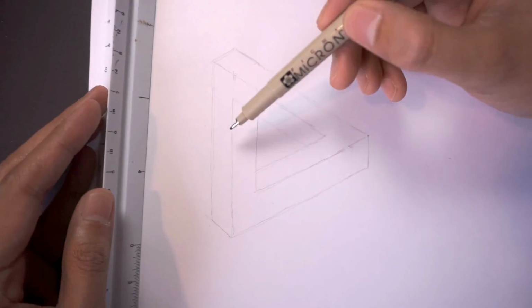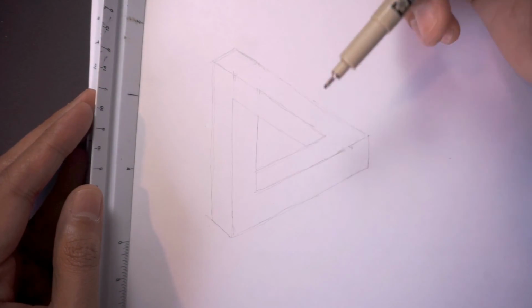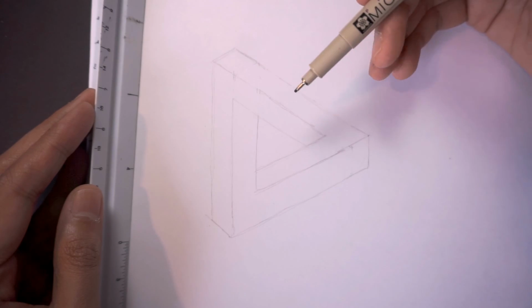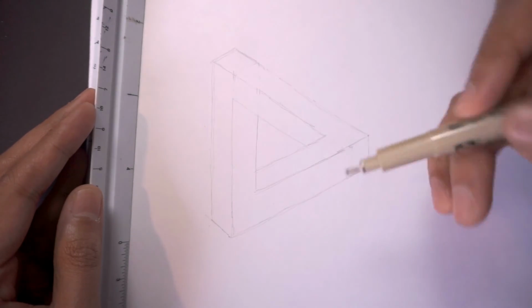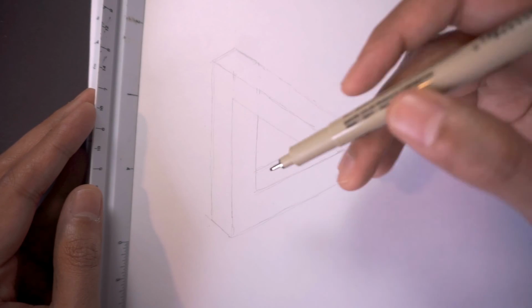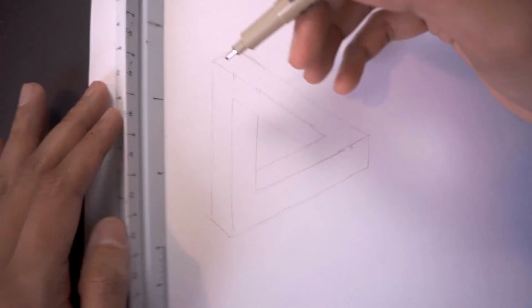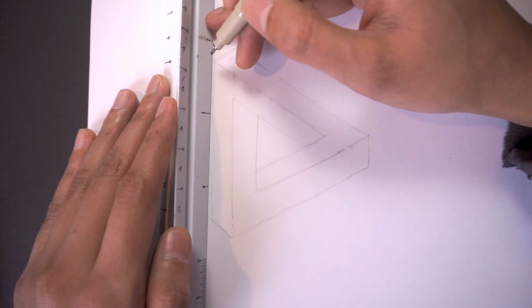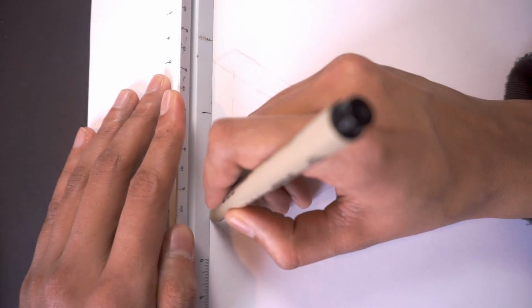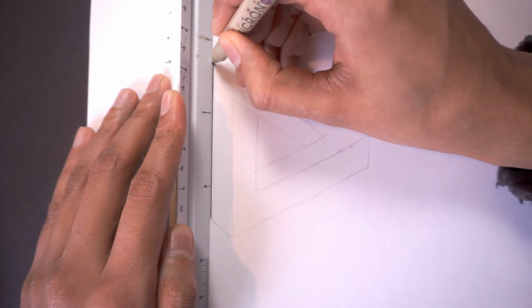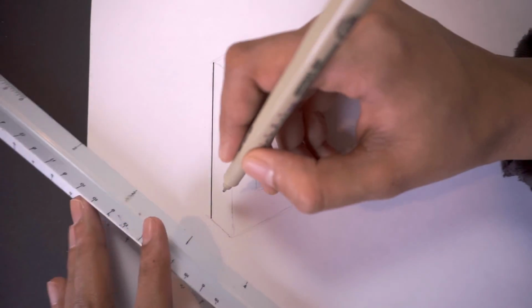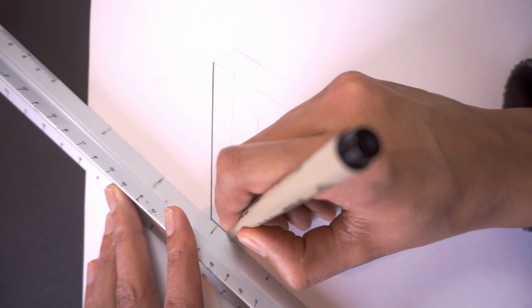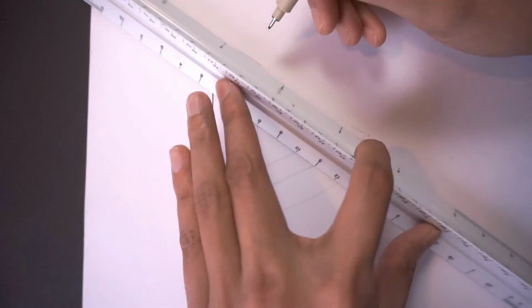Now that we have all the edges drawn up, what we're going to do is start to make it look more realistic by using the micron and adding more dimensional lines. So we're going to go around the edges and create more outline, right? So we have it like that. Whoops, I'm knocking things over. Okay, so we have one over there.